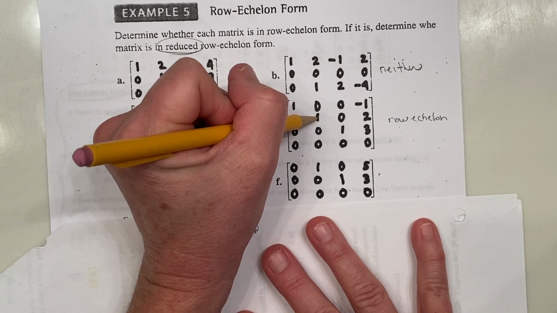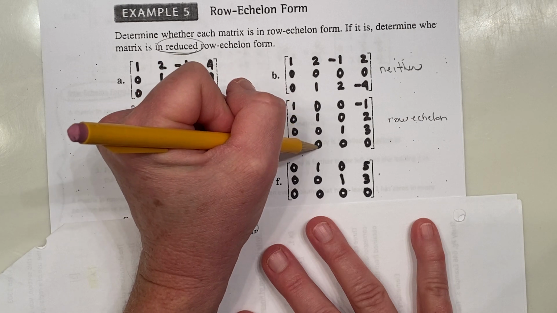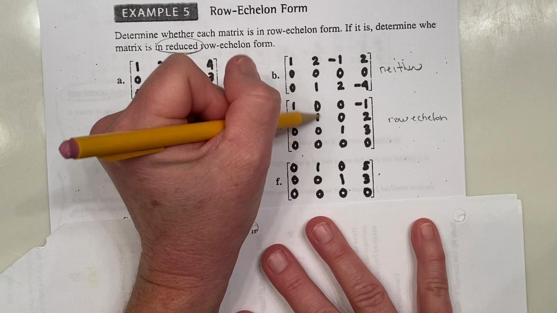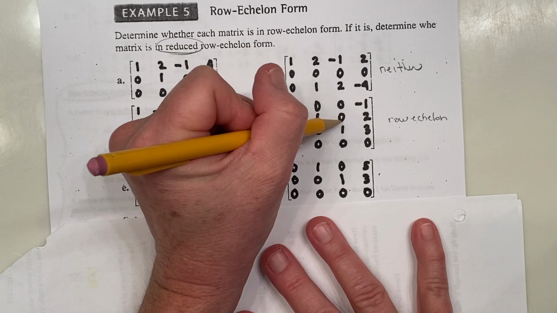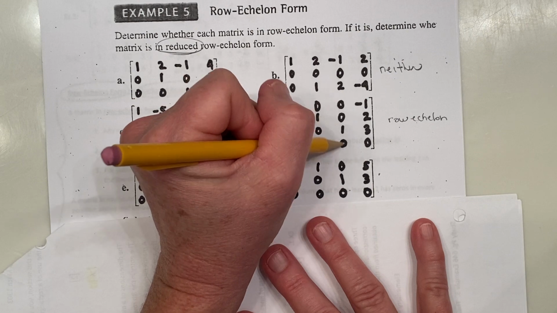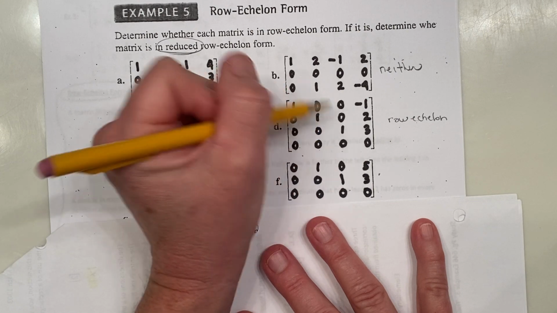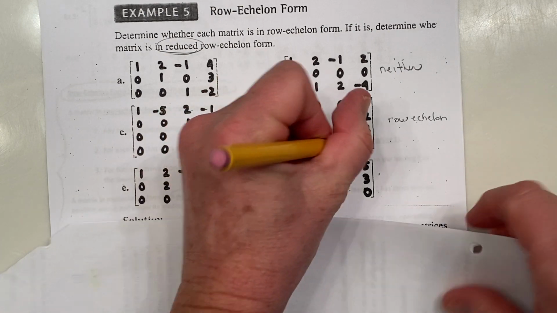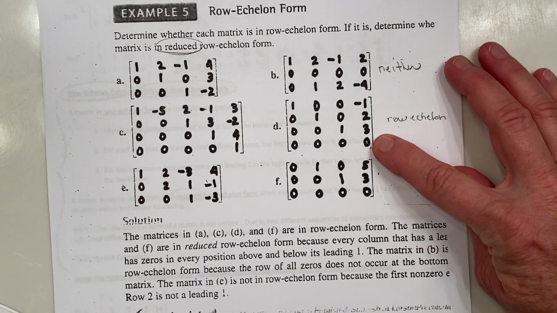So let's come over here to this one. I look above, I look below that 1. I have nothing but zeros. Okay, I jump over here to this one, look up above and below, nothing but zeros. Okay, and then here, well, what do I have? I have a 0, not a 1.